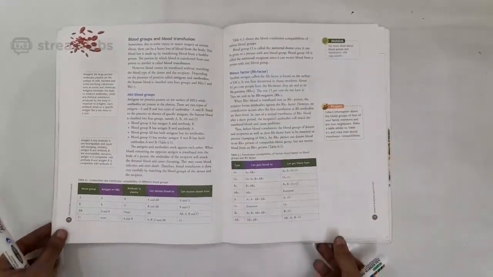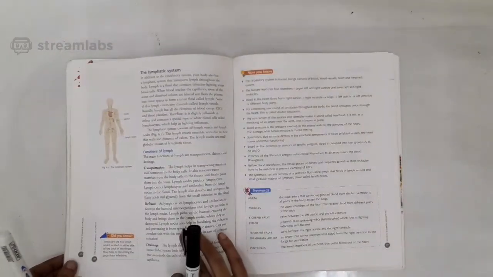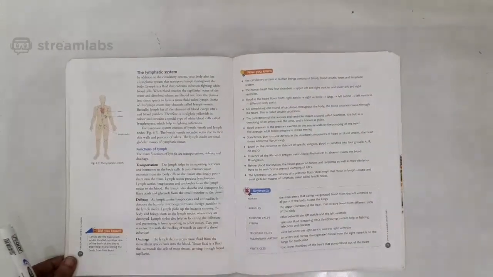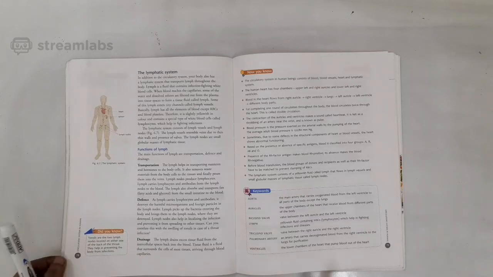After that we will be discussing the blood groups and blood transfusion. So only 3 topics are left of this system. The lymphatic system is also there, which we already discussed, but we will be revising it again.